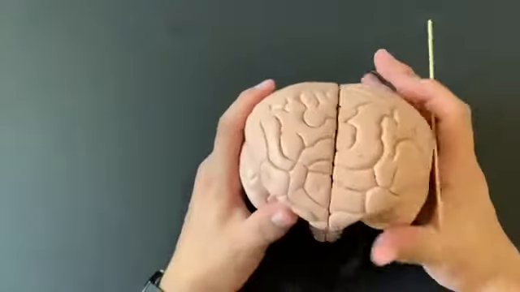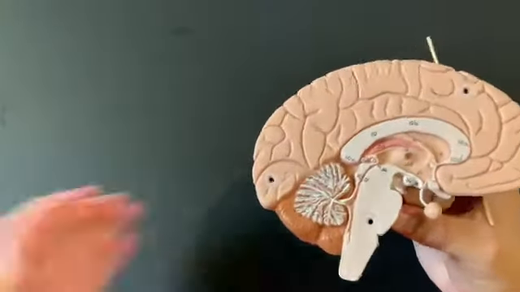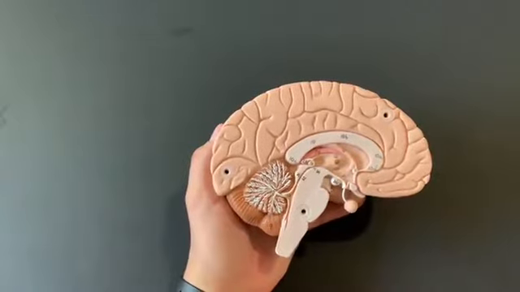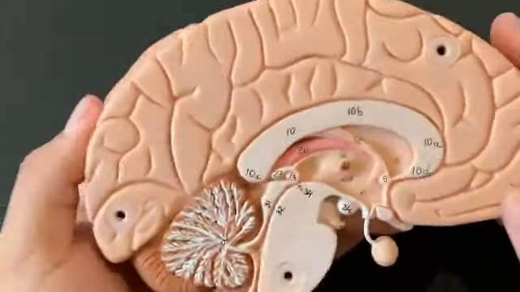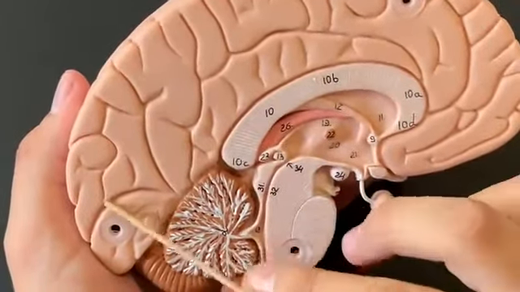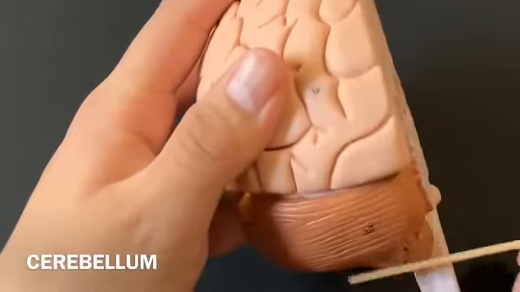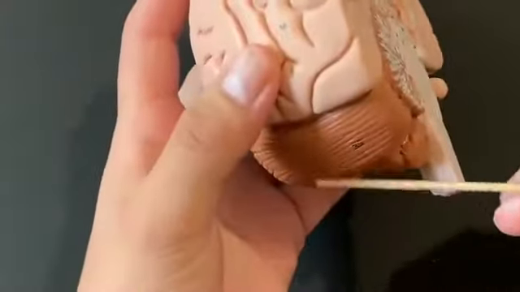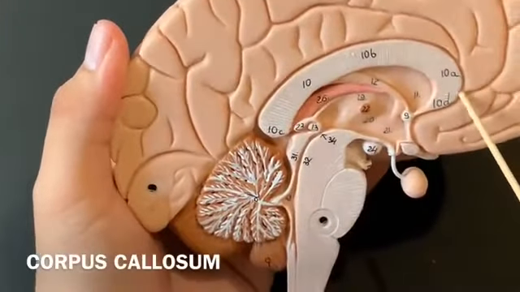Right, so now let's start identifying some structures of the brain. Let's put this aside. All right, I'm gonna zoom in. All right, so let's start identifying some structures. First of all, all of this, that's called your cerebrum. And this right here, that's your cerebellum. So cerebrum and cerebellum.